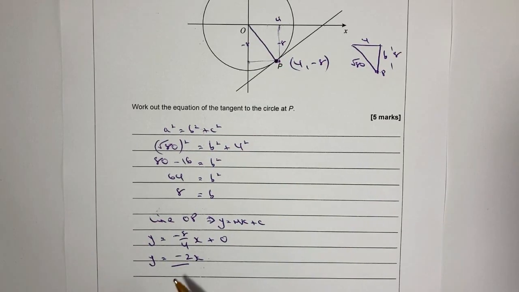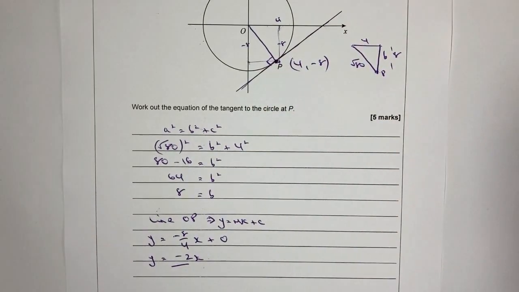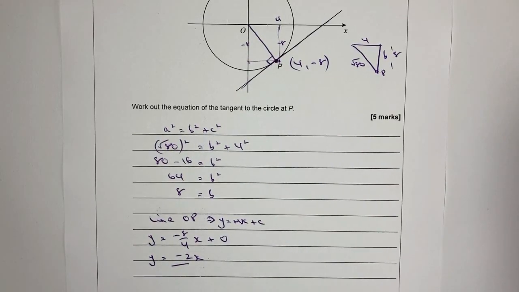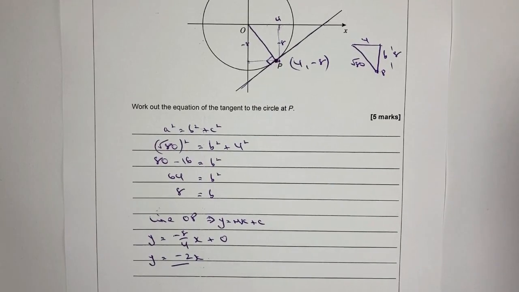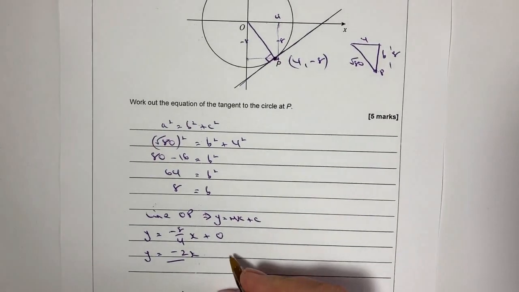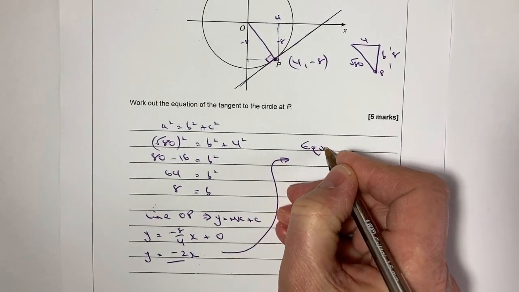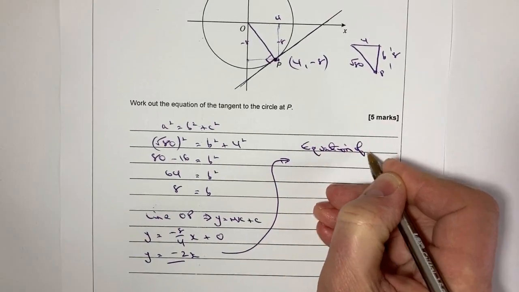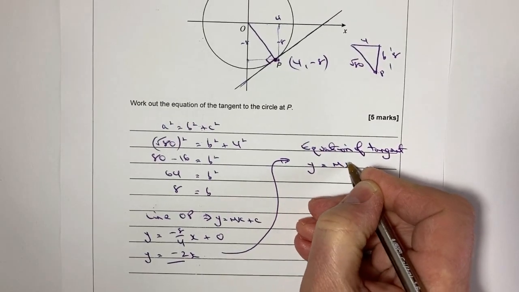We're now a little bit there, because don't forget that the line OP is perpendicular to the line along here, because actually this point is 90 degrees. Now if it's 90 degrees, we can say that the gradient of the tangent is going to be the negative reciprocal gradient. So the equation of the tangent, which is the bit that we're interested in, is going to be in the form, again, y equals mx plus c.